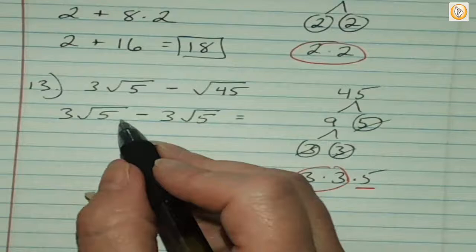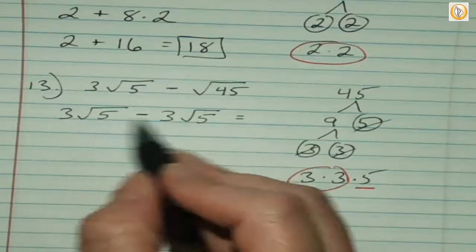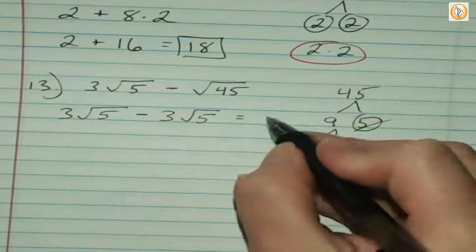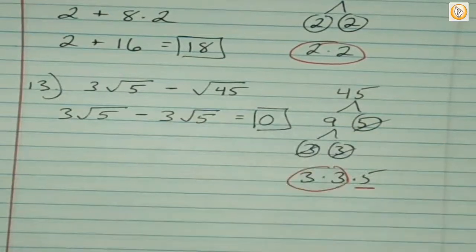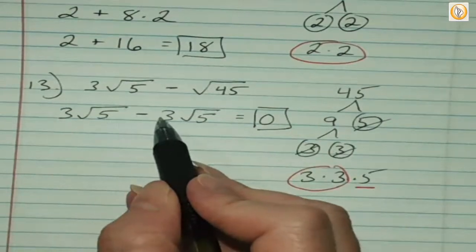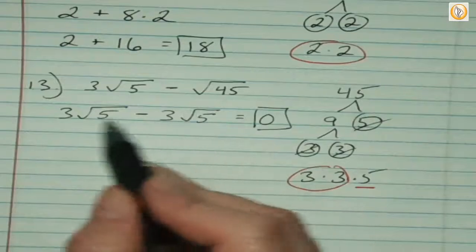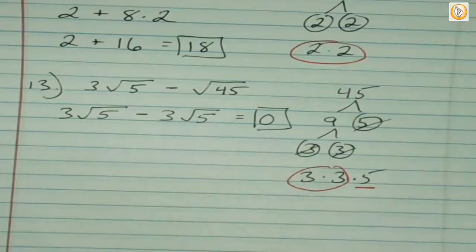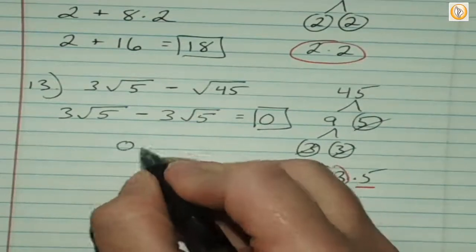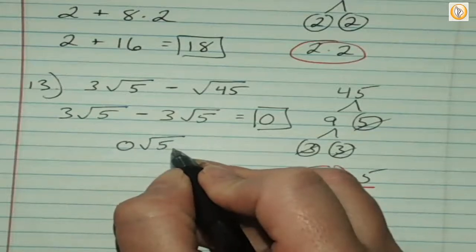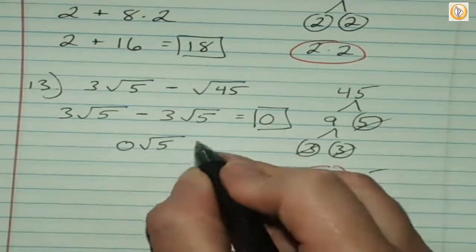Right. So this whole term, minus the other. 0 times square root. That's the same thing. What? 0. That was 0 times the square root. No, it's just 0 because this is identical to this. So it's just 0. If you did 0 times the square root of 5, what's 0 times anything? 0.